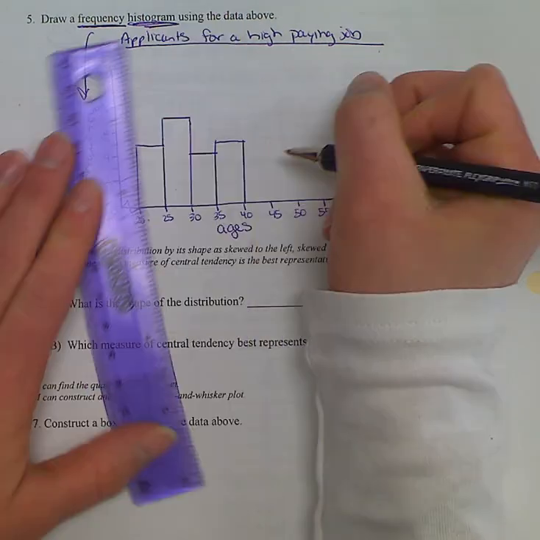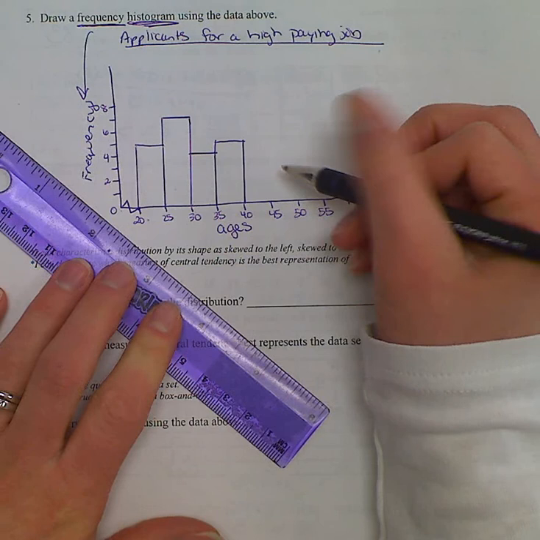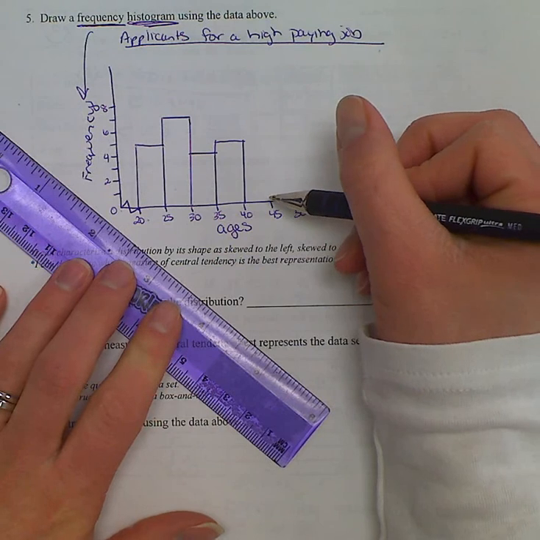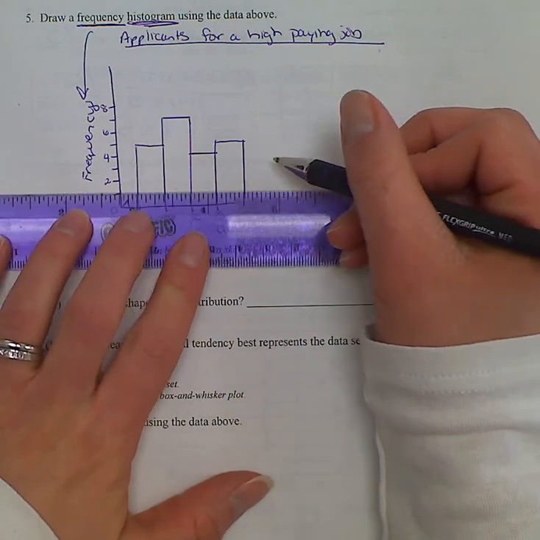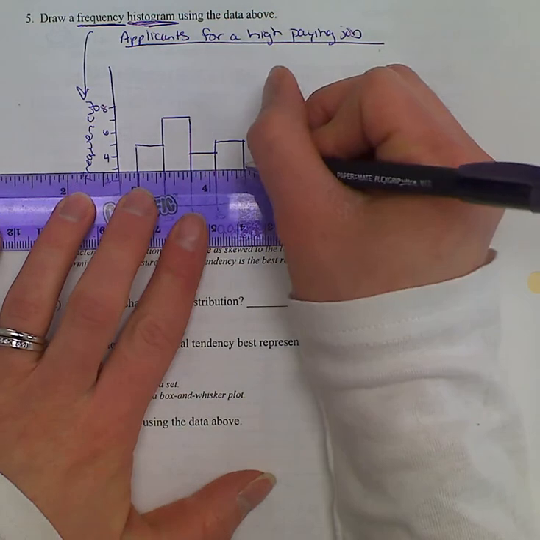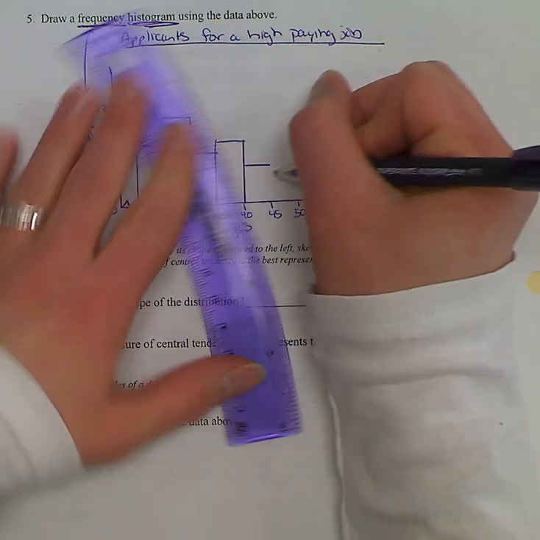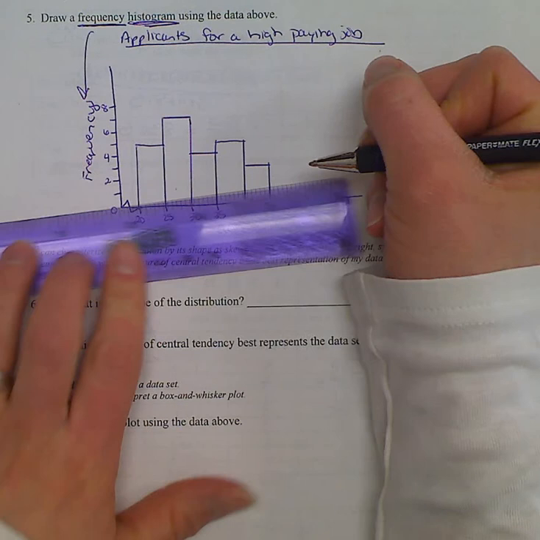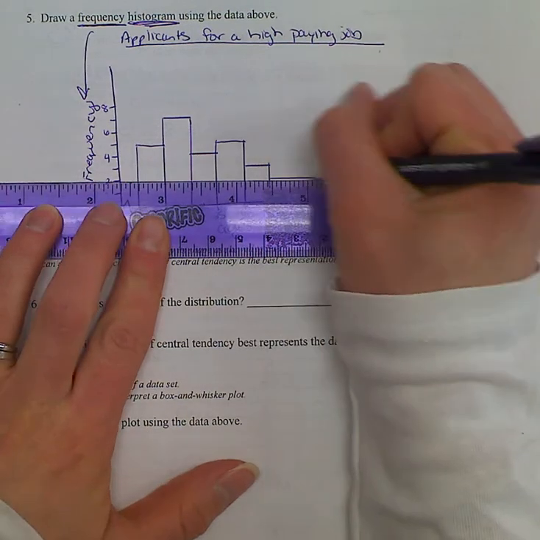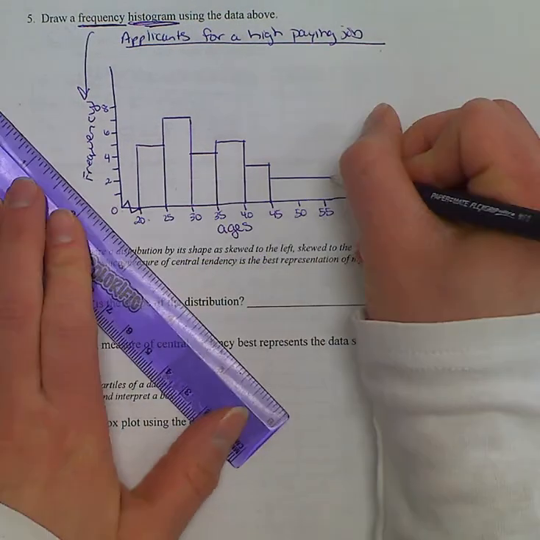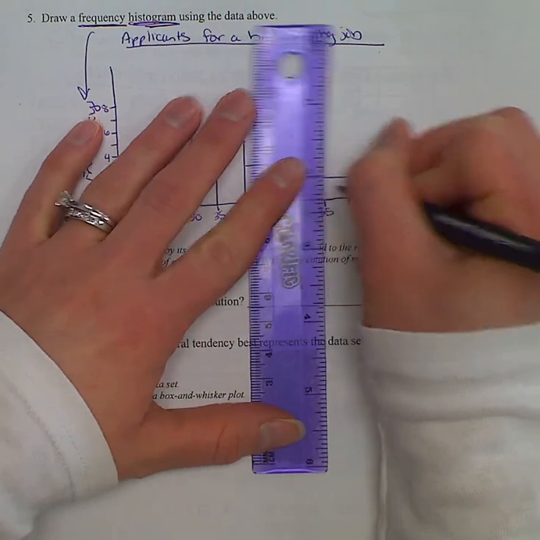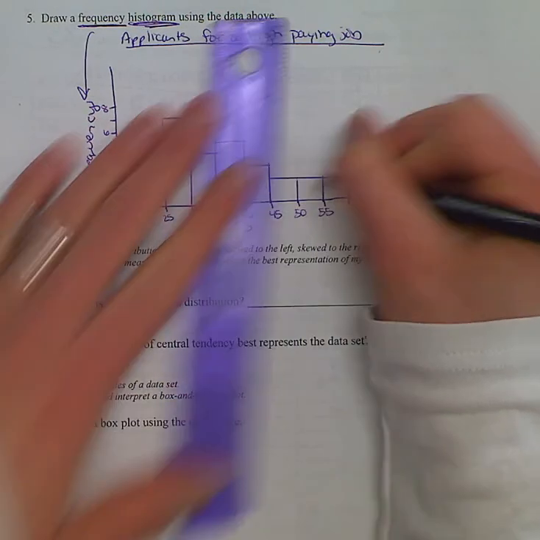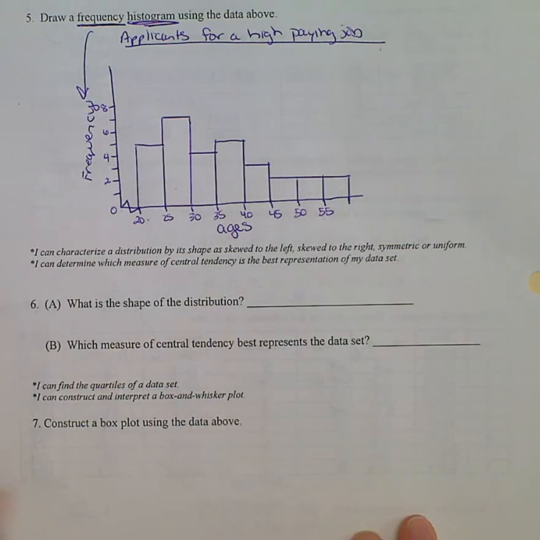And then the last 3 classes here, 40, we were at a frequency of 3. And then the last 3 classes, we had a frequency of 2. I'm just going to extend all the way to the end here. And there's my 1, 2, 3 bars with a frequency of 2.